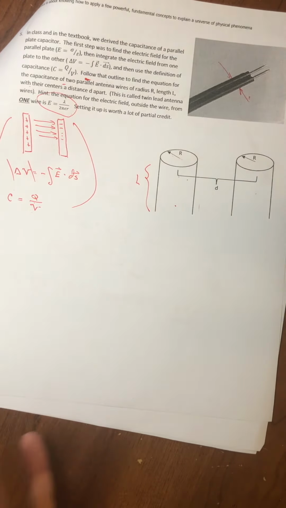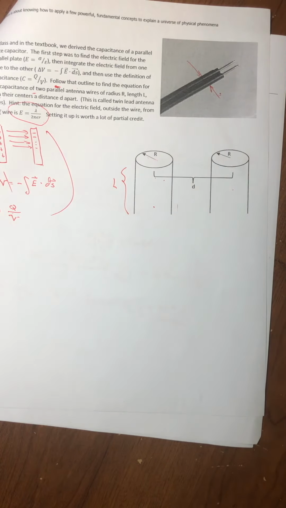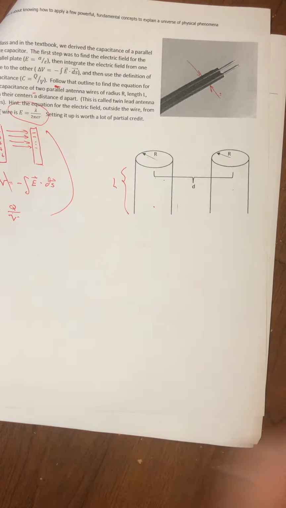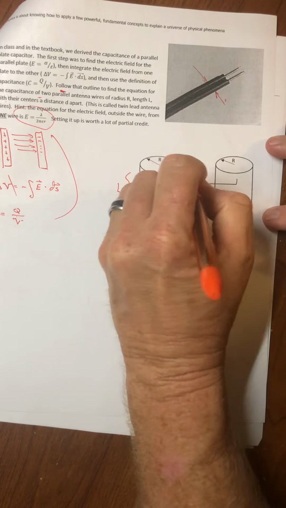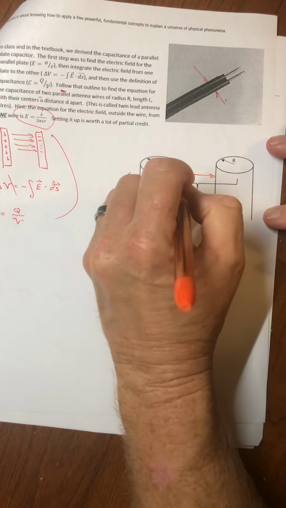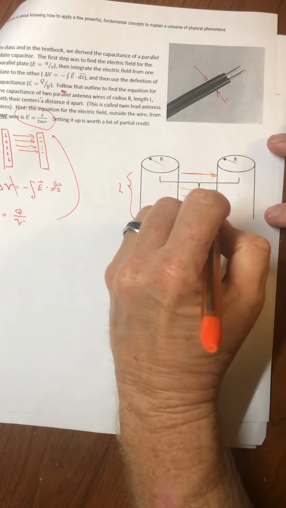So if I were to draw a picture of it, and I've been drawing electric fields in kind of a burnt orange. Let's see if I've got a burnt orange. This might be a good one. Maybe I'll draw it from one surface straight across to the other.